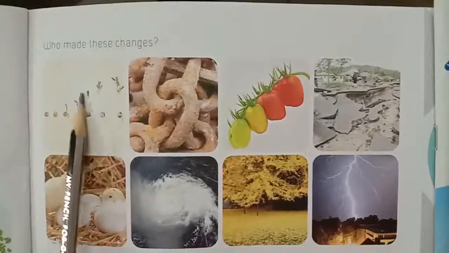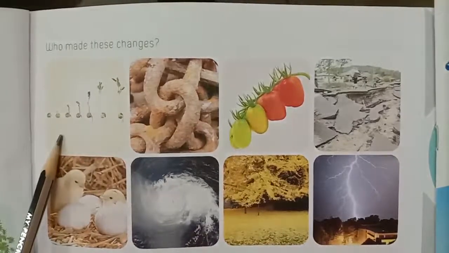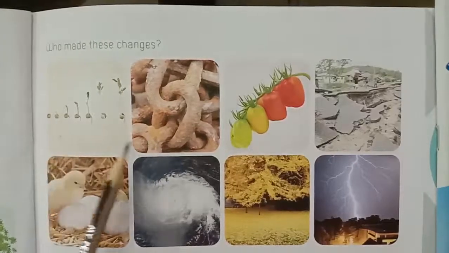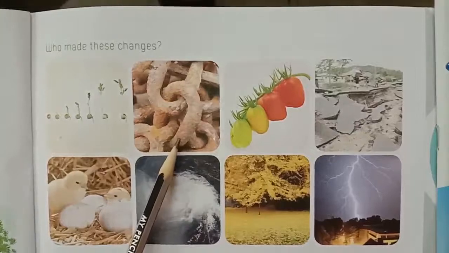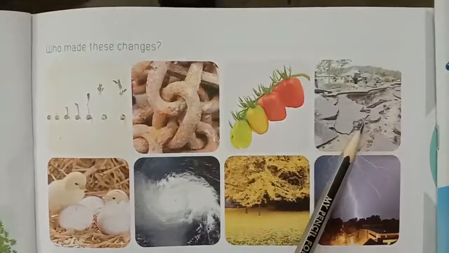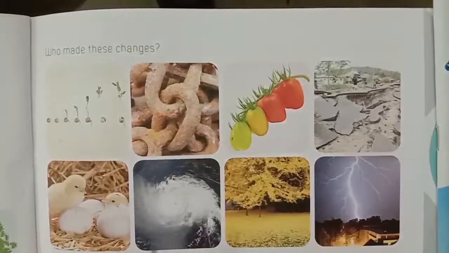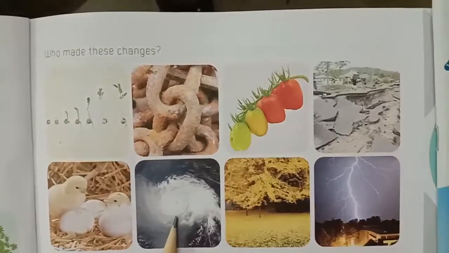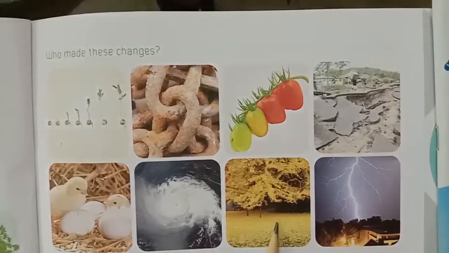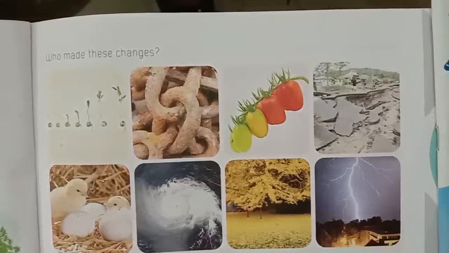Children, who made these changes? The changes like germination of seeds, rusting of iron, ripening of fruits, earthquakes, hatching of eggs, cyclones, trees shedding leaves, and thunder take place on their own.